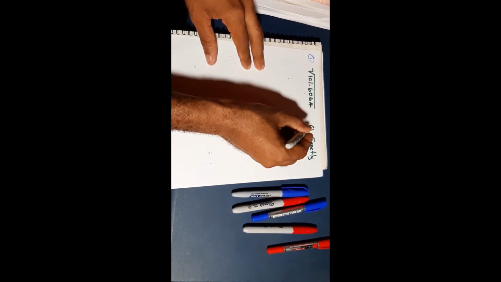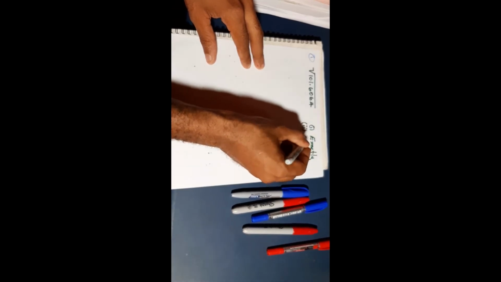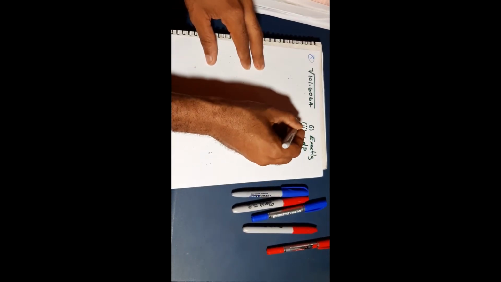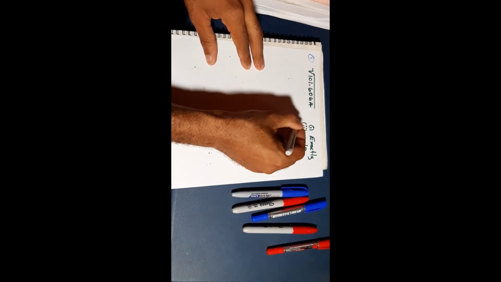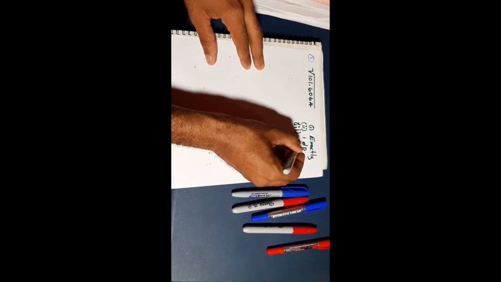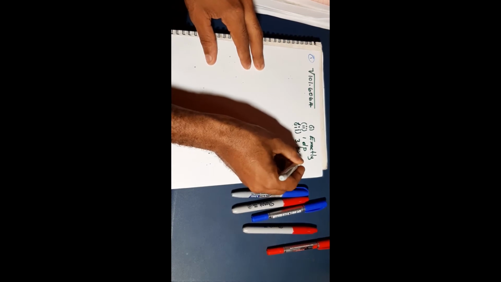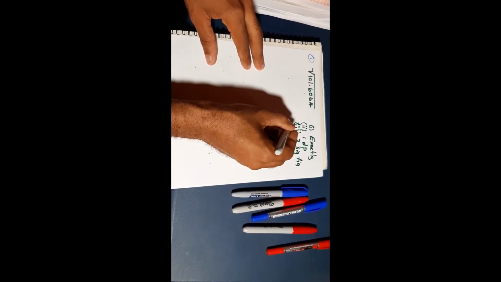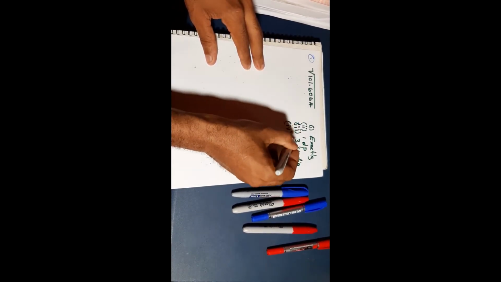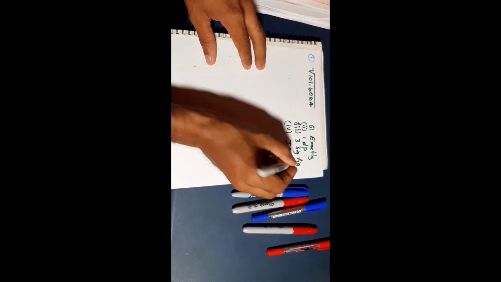We want it to 1 dp, as in 1 decimal place. We want this number to 3 sig fig, as in 3 significant figures. And we also want this number in standard form. So let's see how we'll solve this one.